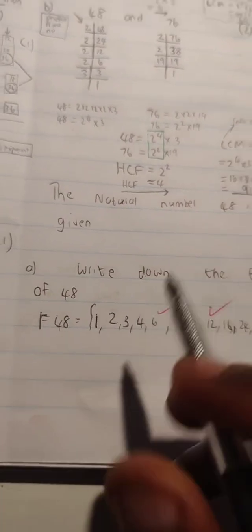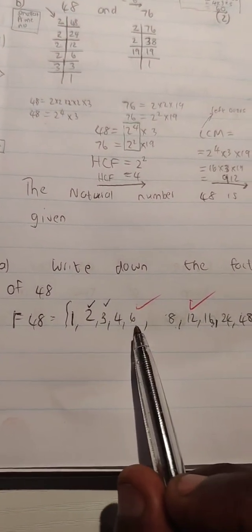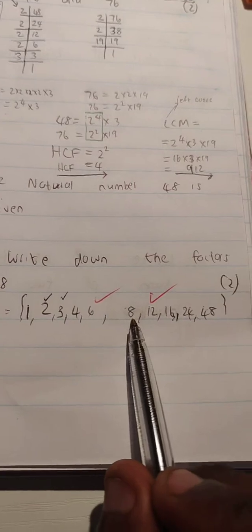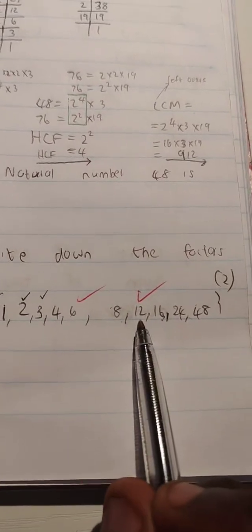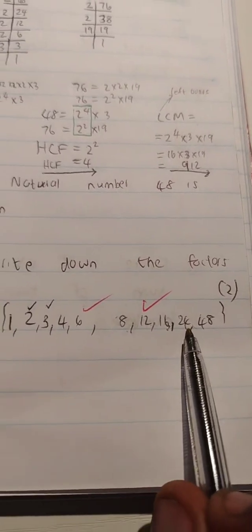No. Is 2 a prime number? We are going to take 2. Is 3 a prime number? We are going to take 3. Is 4 a prime number? No. Is 6 a prime number? No. Is 8 a prime number? No. Is 12 a prime number? No. Is 16 a prime number? No. Is 24 a prime number?